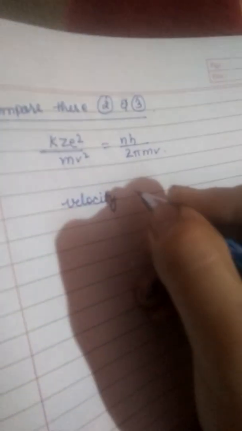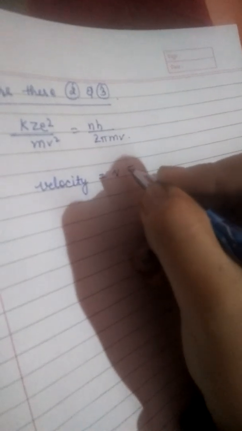We will find the value of velocity because we will be getting two values, firstly the formula for velocity and then radius. So velocity v is equal to 2 pi k z e square upon n h. After solving you can solve very well, we will have velocity as this.